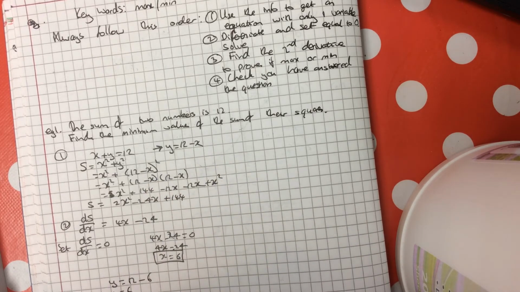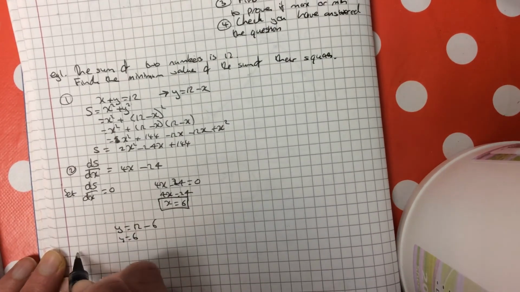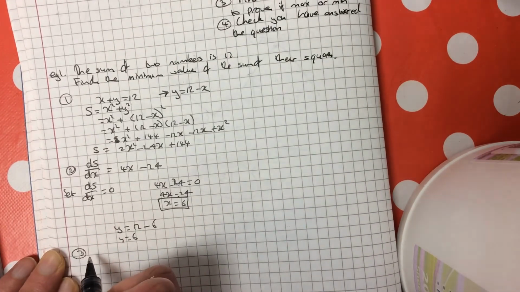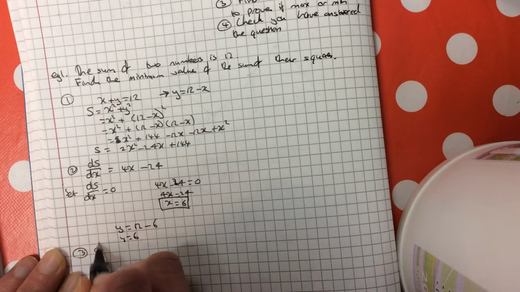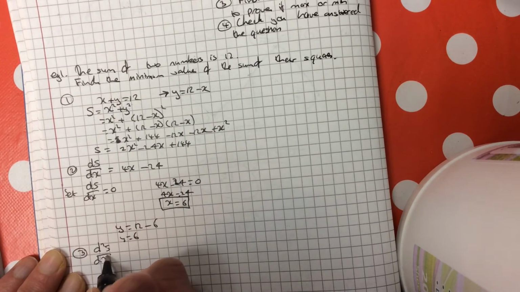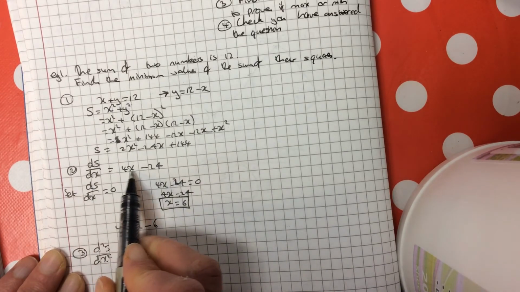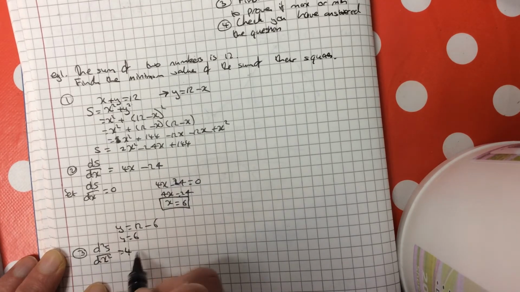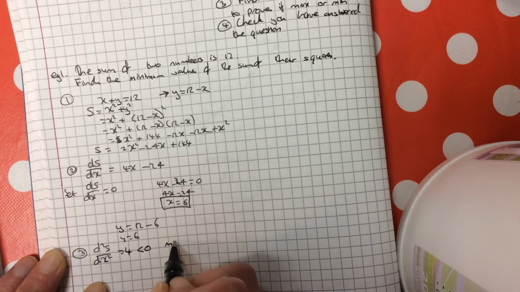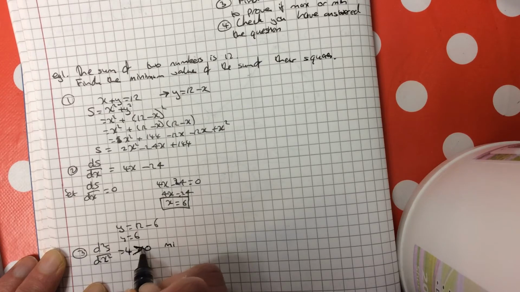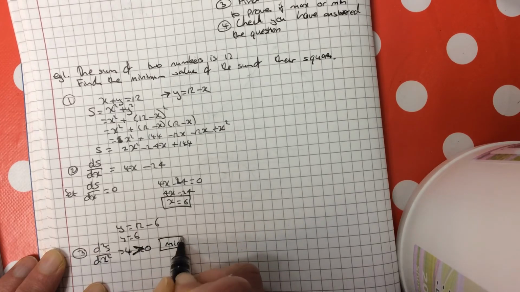Now the bit that people tend to forget to do is the second derivative. Whenever you were doing turning points, when you differentiate it again, it told you if it was max or min. So if you differentiate that again, you get 4. 4 is above 0, so it's a minimum.